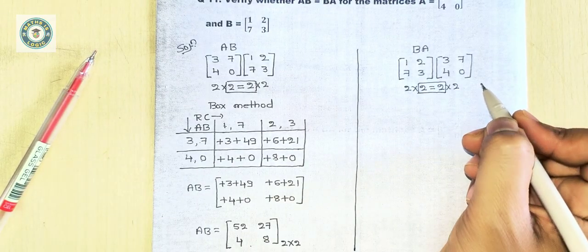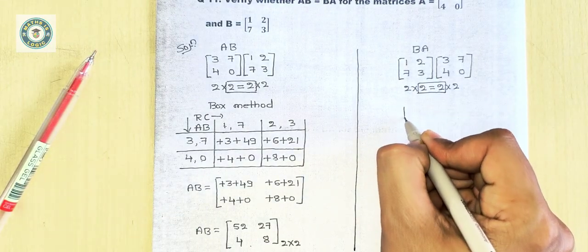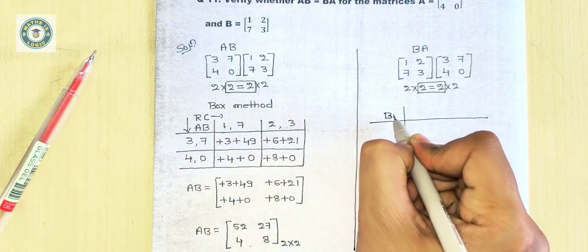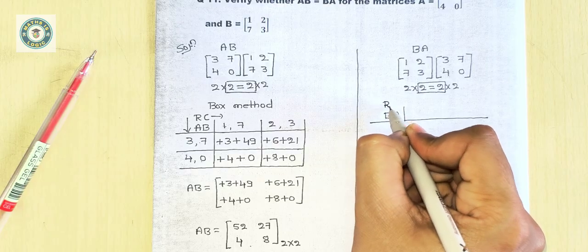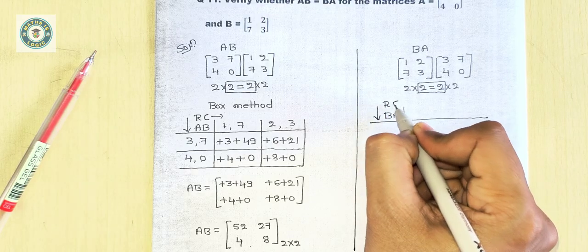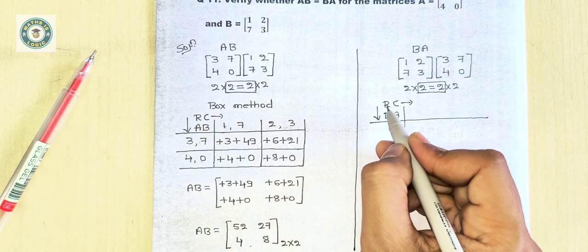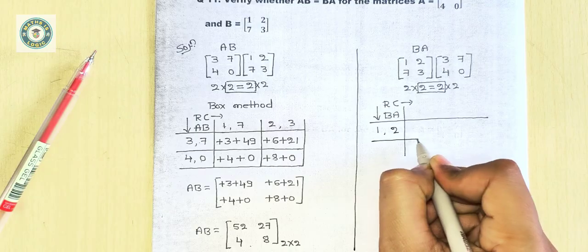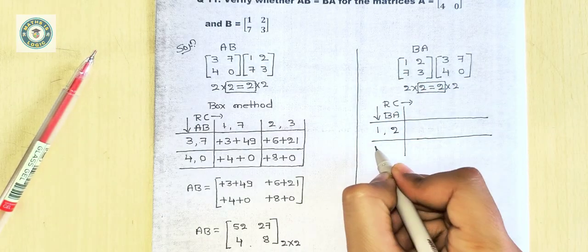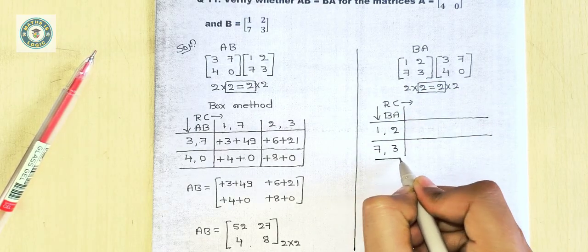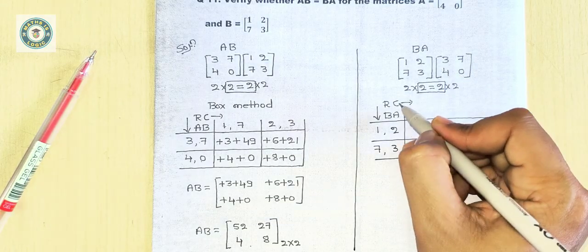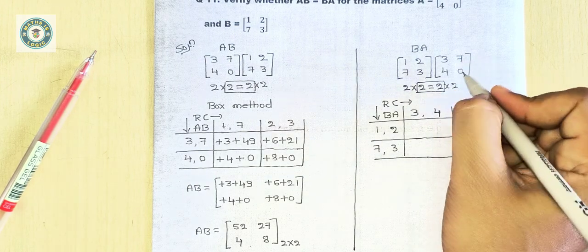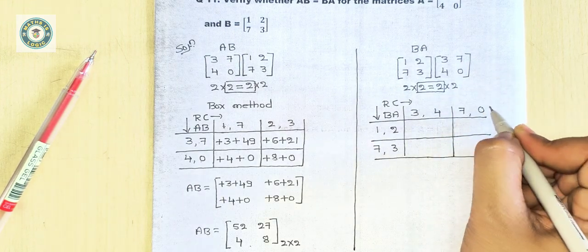After that we apply the box method. Draw two lines like this. In this corner write BA. Above are the B matrix rows and on the side the A matrix columns. The first row of B is 1, 2, and the second row is 7, 3. For the A matrix, the first column is 3, 4 and the second column is 7, 0.